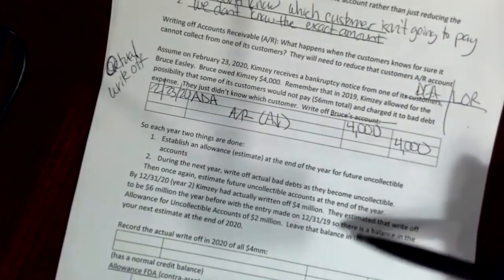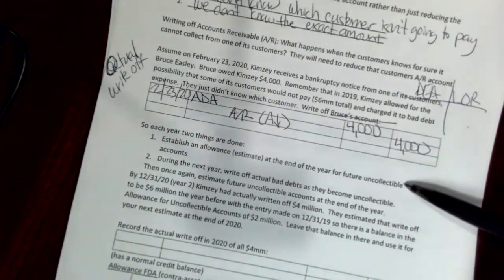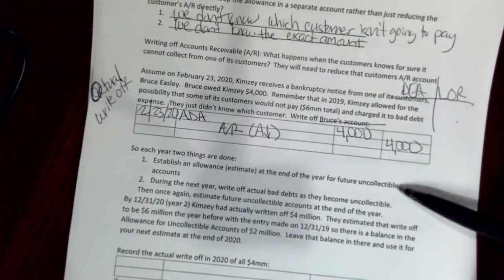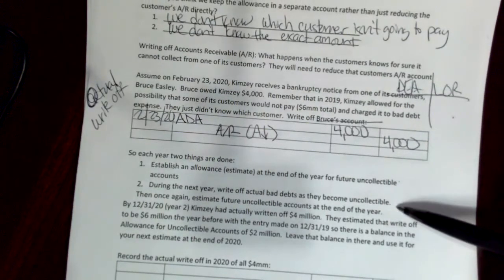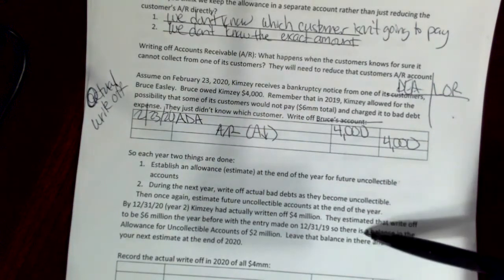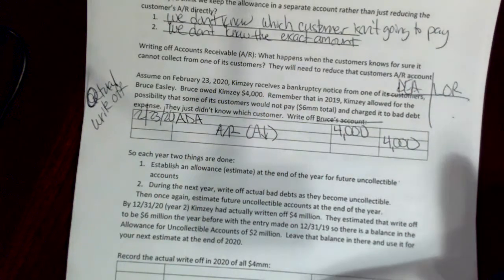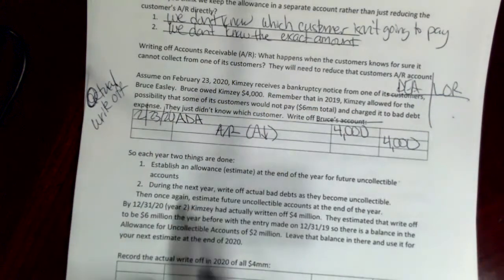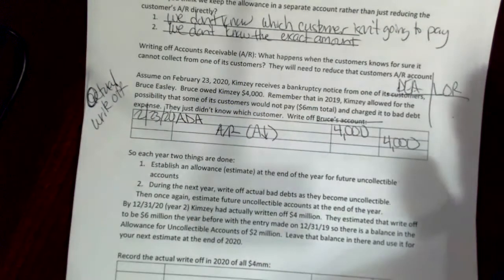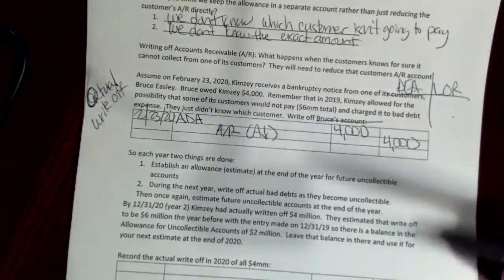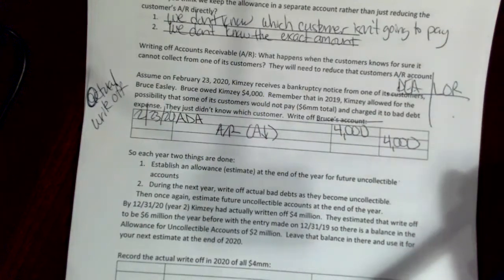So that's what I'm talking about here. Each year, 2 things are done. You establish an allowance at the end of the year for future uncollectible accounts. And then during the next year, you write off the bad debts as they become uncollectible. Here's the next part that's just a little bit harder. So make sure you've got all that so far. Then once again, at the end of the following year, you have to estimate, okay, now what's going to be uncollectible?